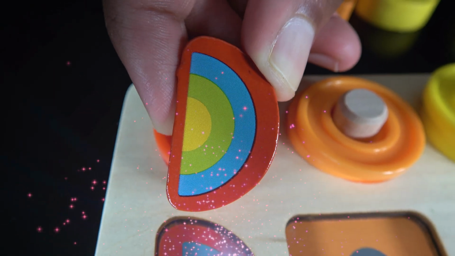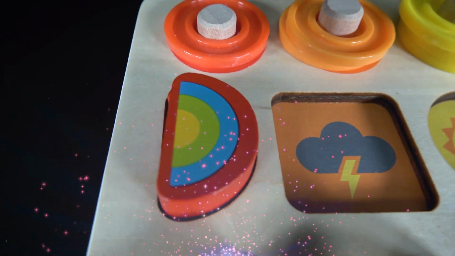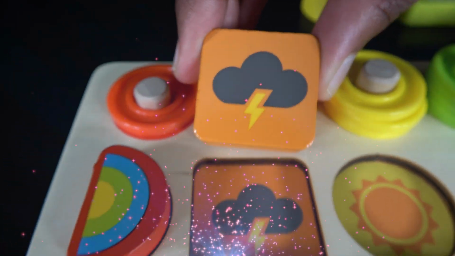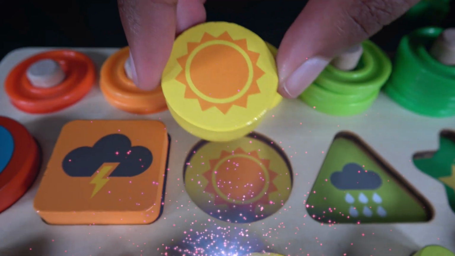We will learn shapes. Semicircle. The semicircle will go here. Square. The square will go here. Circle. The circle will go here.